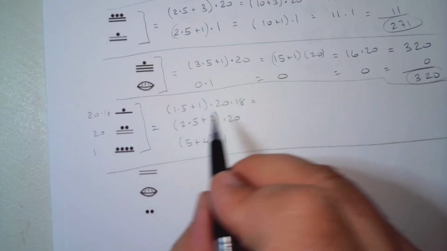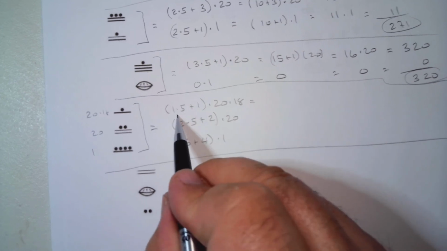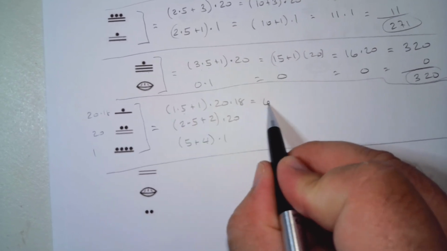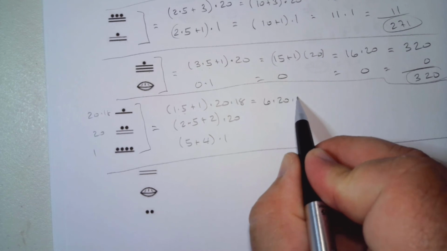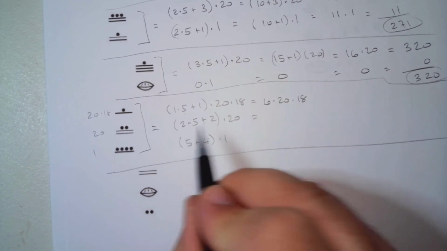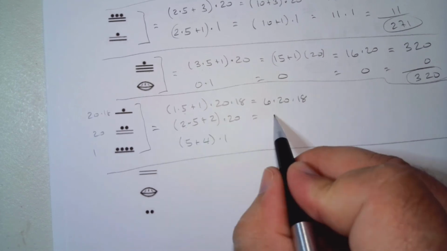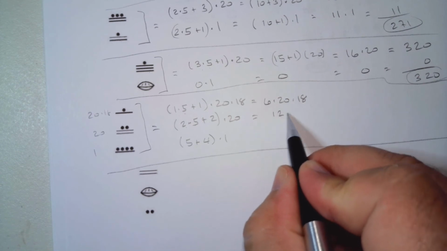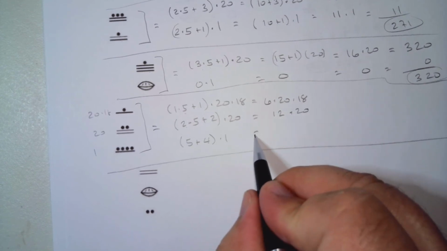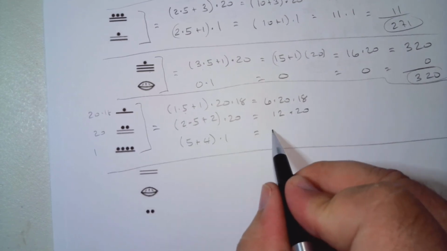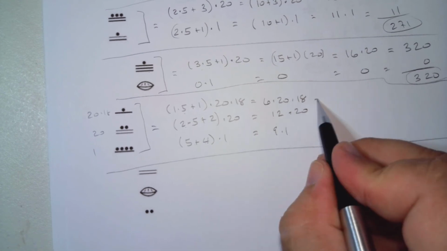So 1 times 5 is 5 plus 1 is 6. 6 times 20 times 18. 2 times 5 is 10, plus 2 is 12 times 20. 4 plus 5 is 9 times 1.